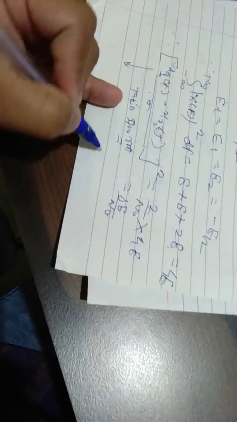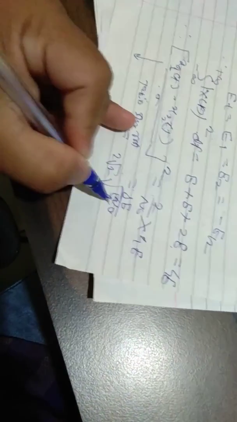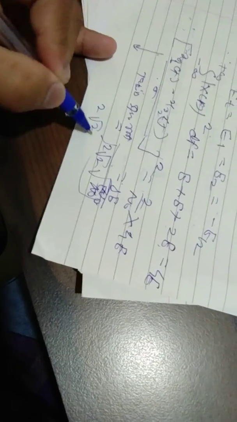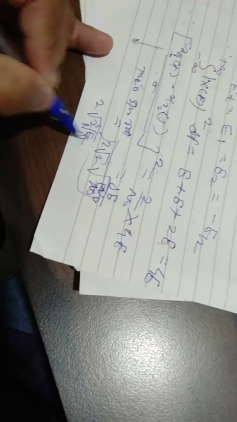this part equal to 2 root 2 square root of E upon N0, that is 2 root 2 square root of E upon N0. Correct?